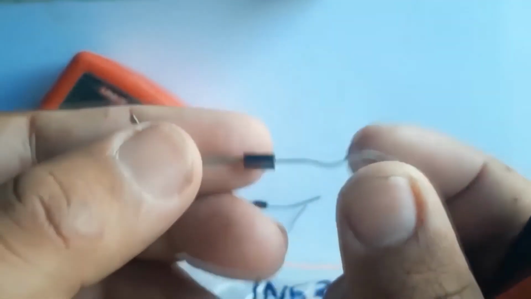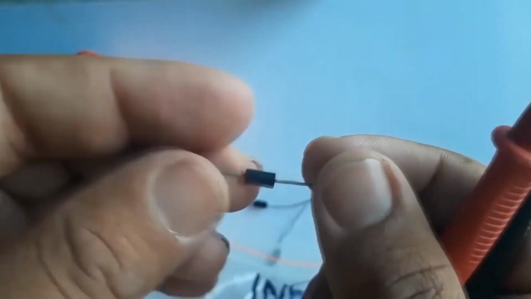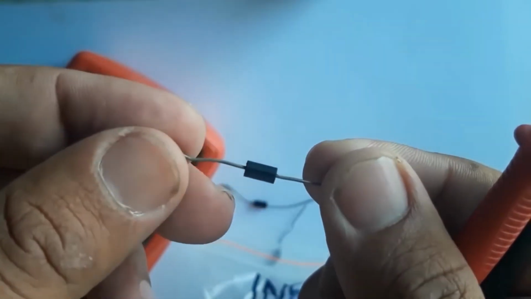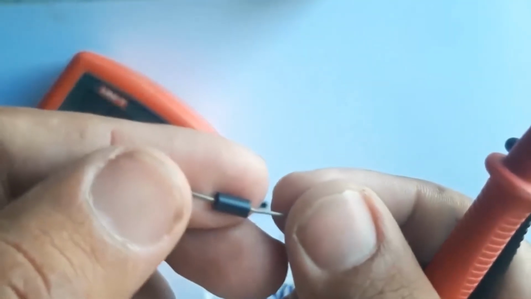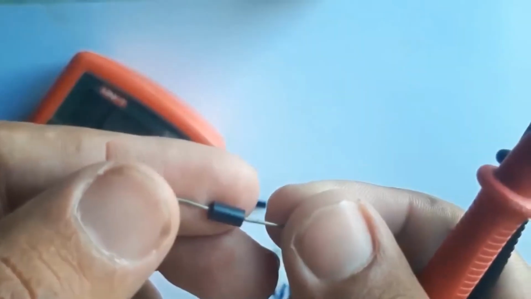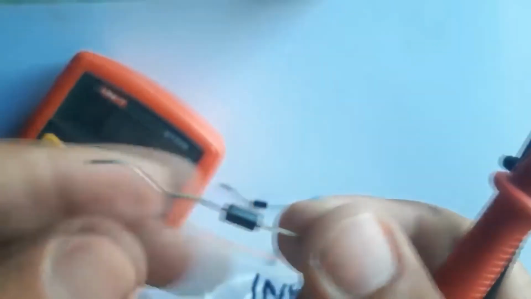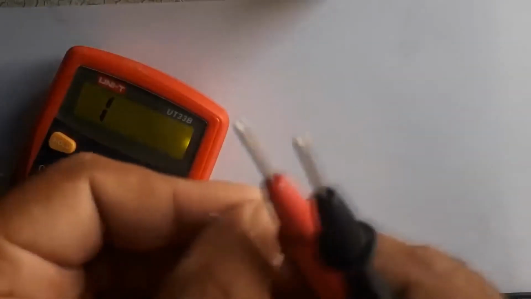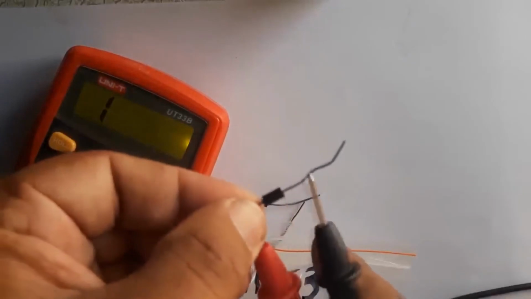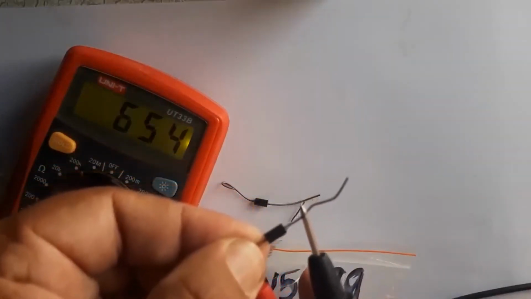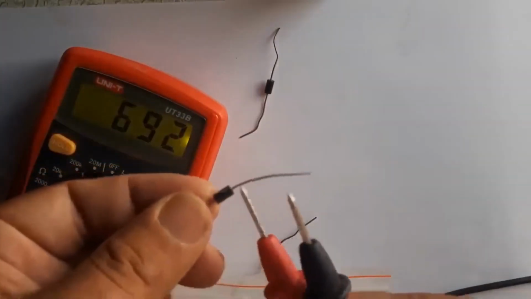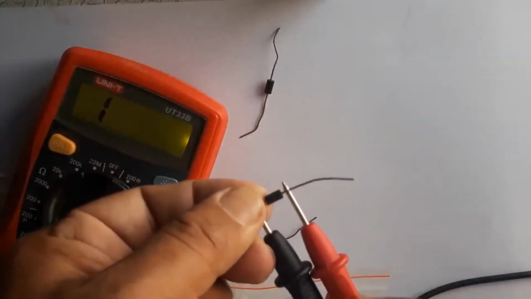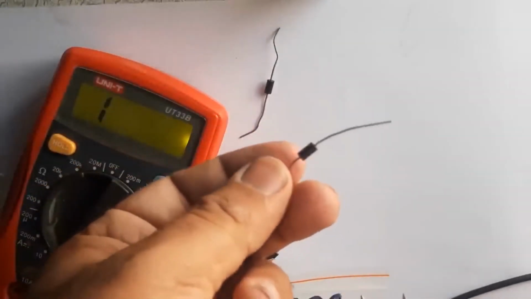The diode gives a value at one side, but it does not give a value at the other side. If the value is given at both sides, the diode is damaged. If the value is not given at both sides, the diode is also damaged. So first, friend, you can see here, it's not giving a value. Now you can see here, it's giving the value. Also here, it's giving the value at one side, but not at the other side. So this means this diode is okay.